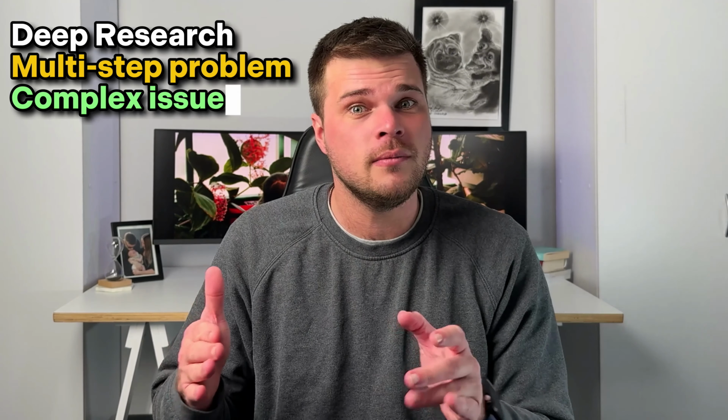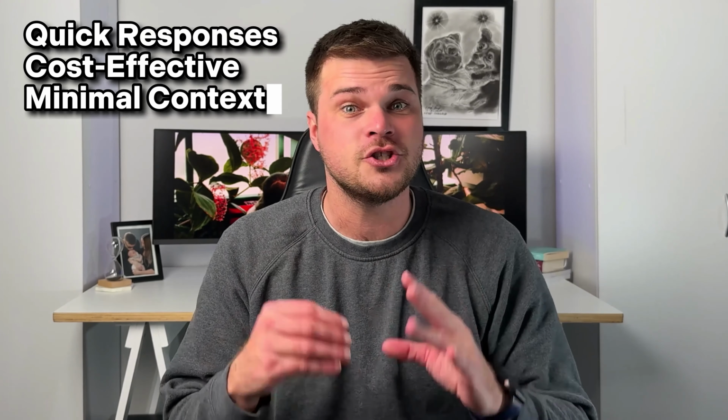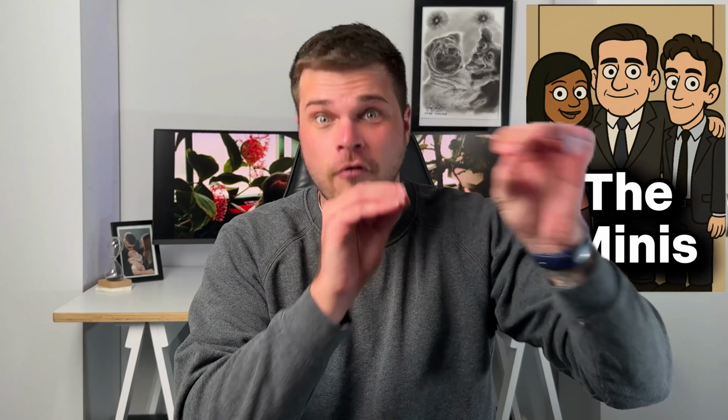If you want to be able to do some deep research, or you have a multi-step problem, something complex but largely logical, then O3 is going to be the model for you. But just remember, it's not the best with being creative. It's a bit more logical. And if you want quick responses that are cost effective and don't require much context, then any one of the mini models is going to be useful for you. And that's a high level of the different models you have available.